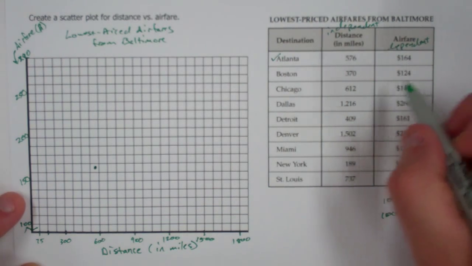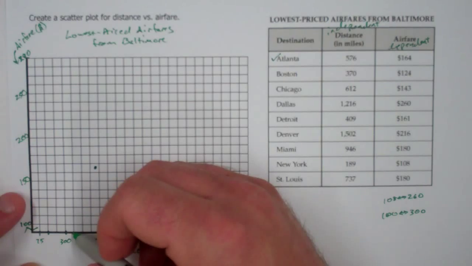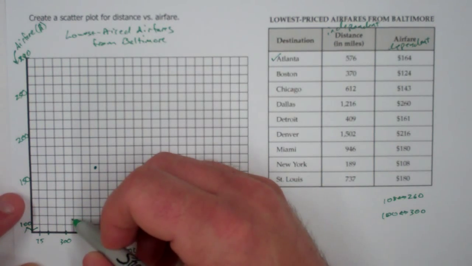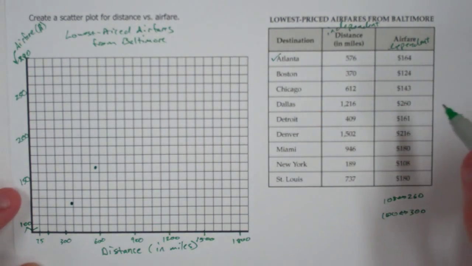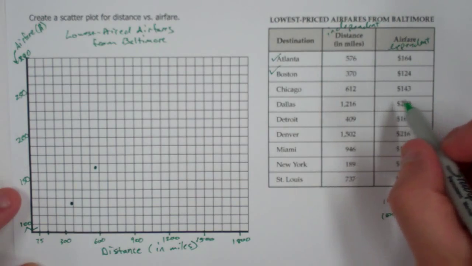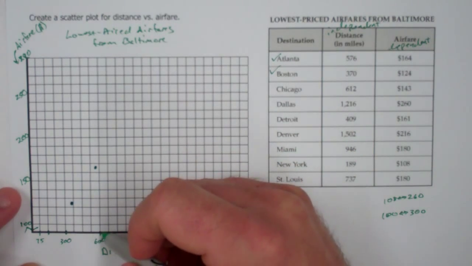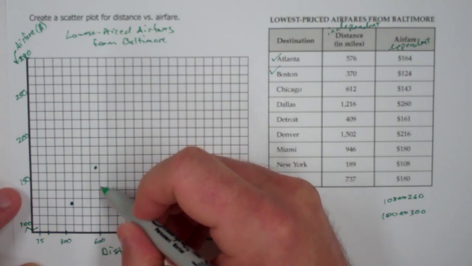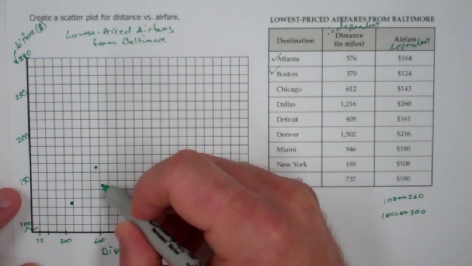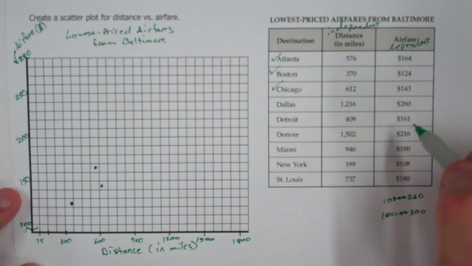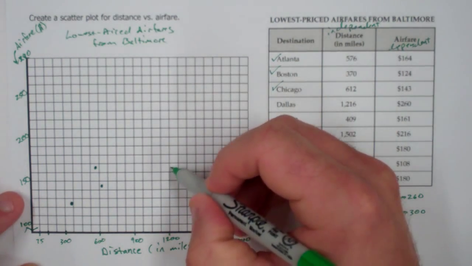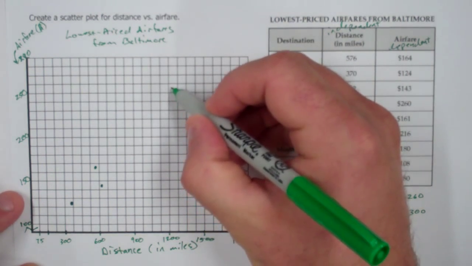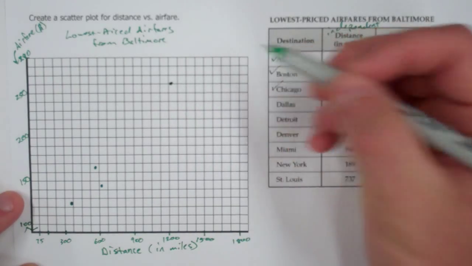Boston is 370 and 124. So 370 would be very close to this grid line, and then 124, well, 124 is going to be right about here. Then we've got Chicago, which is 612 and 143. So 612 and, whoops, 143 would be right here. Dallas, 1216 and 260. So 1216 is very close here. And if we go all the way up to 260, there we have it.